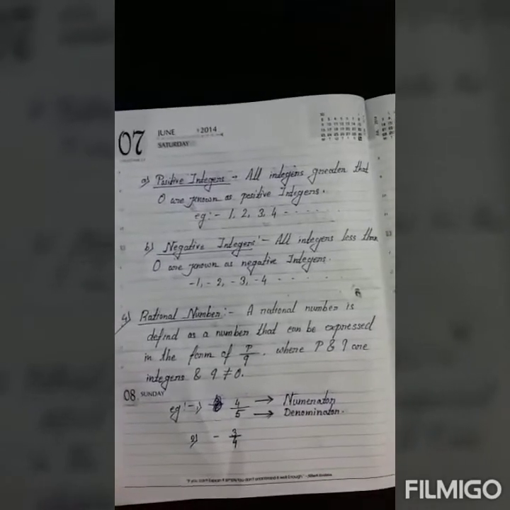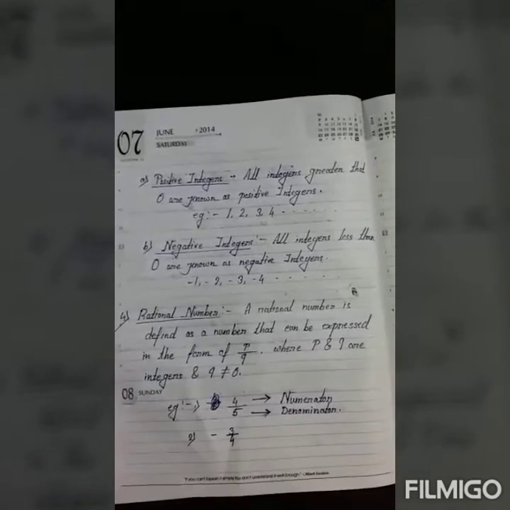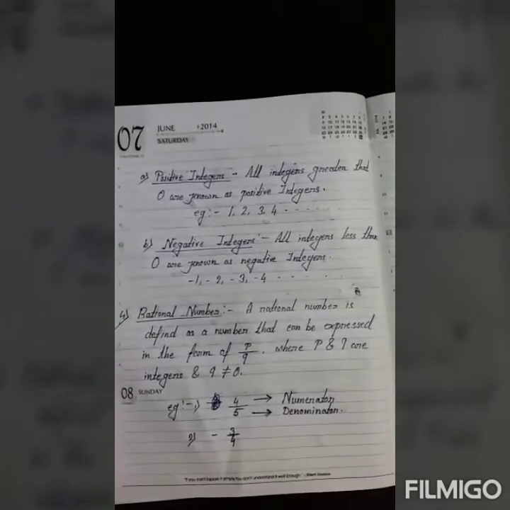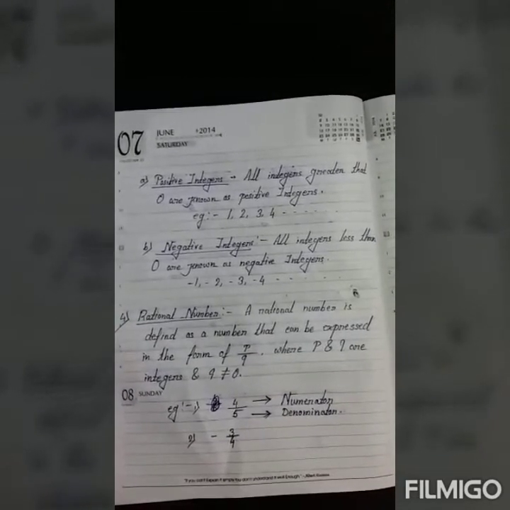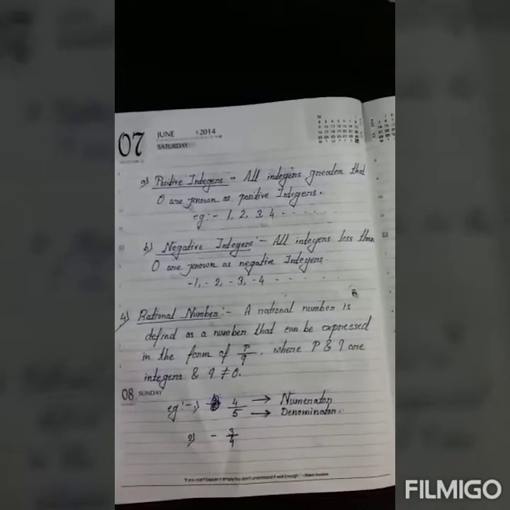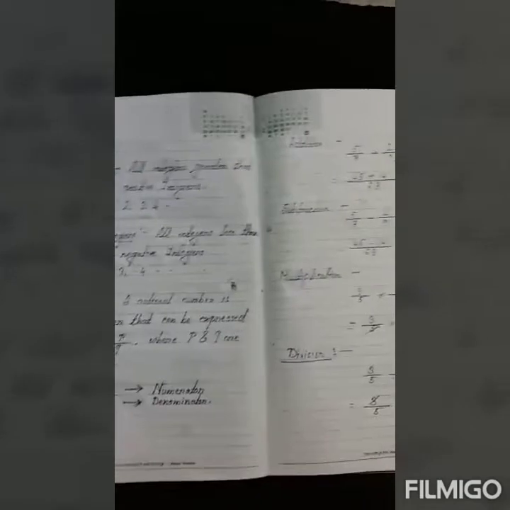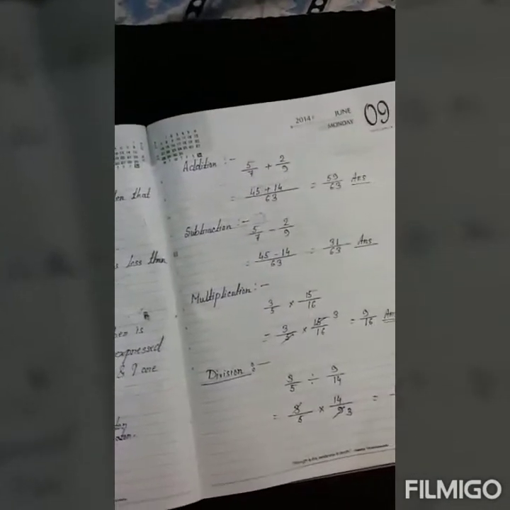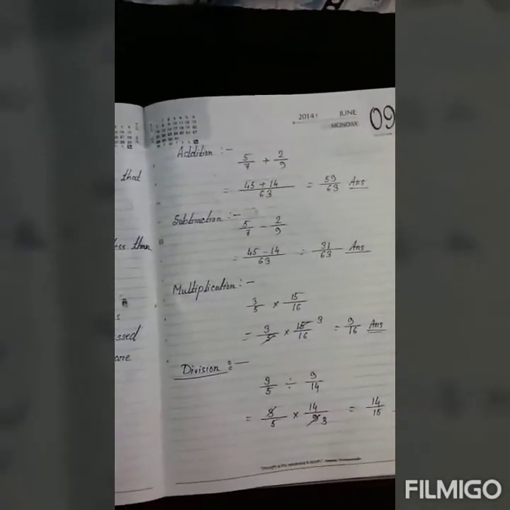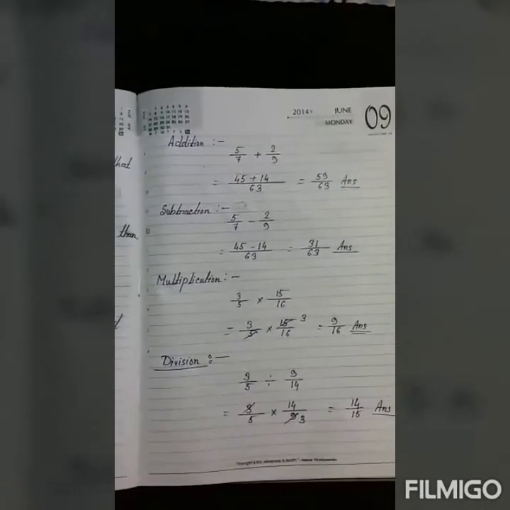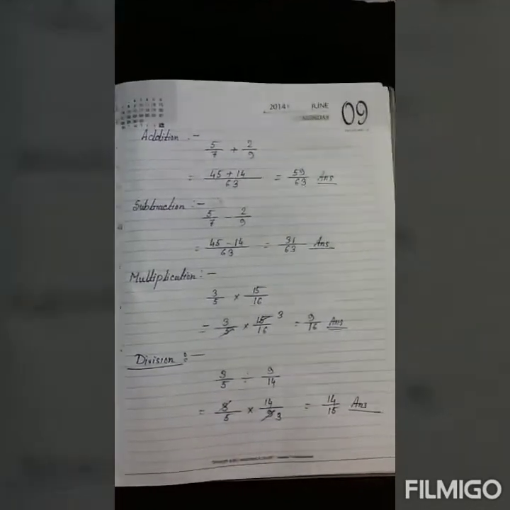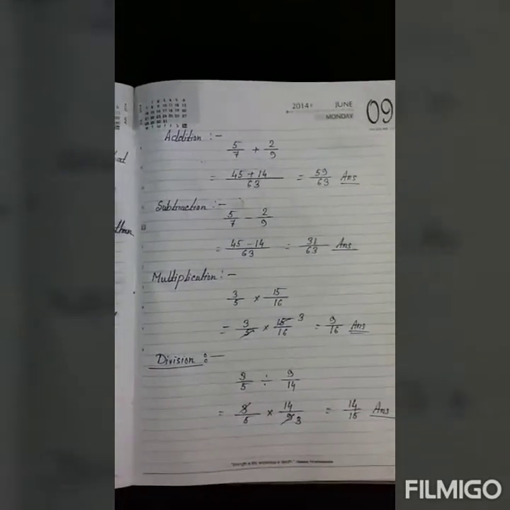And you also know how to add rational numbers, subtract, multiply and divide them. You have learned about this in the previous class. Let's remind ourselves of all those things again: addition, subtraction, multiplication and division of rational numbers.